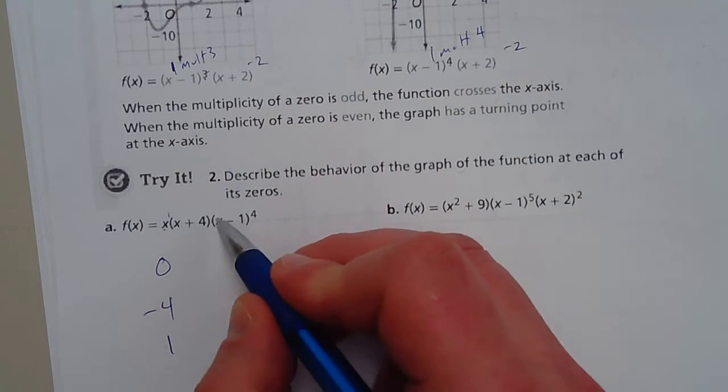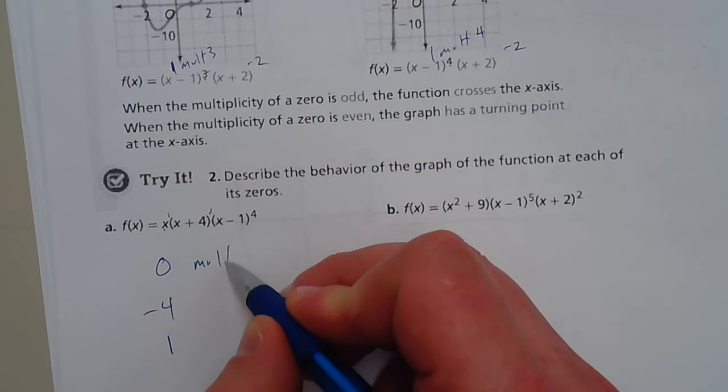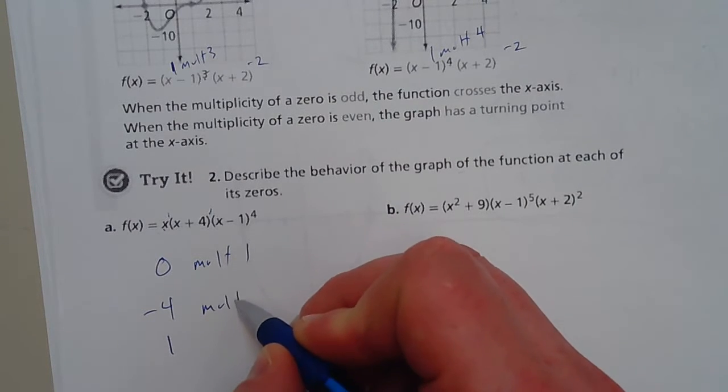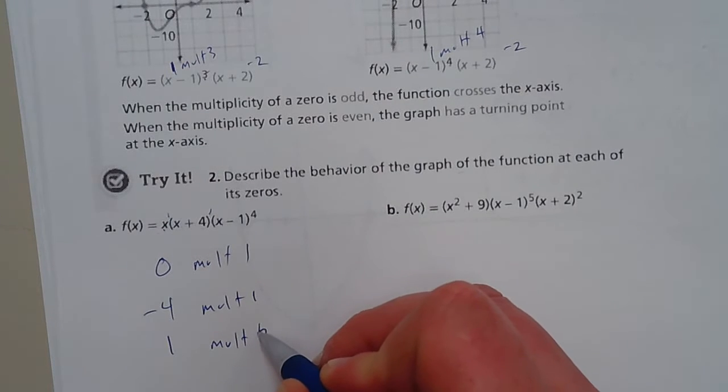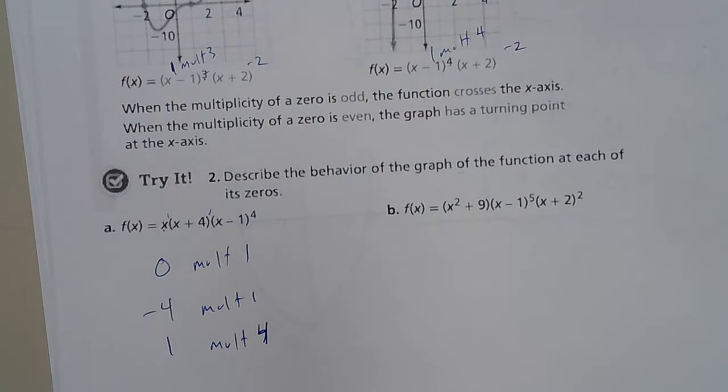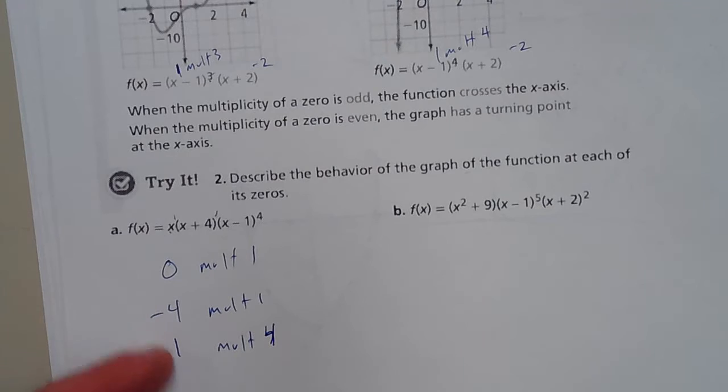These 2 are both to the 1st power, so these both have multiplicity 1. This one's to the 4th power, so therefore it has multiplicity 4. I just write mult for multiplicity. But multiplicity is saying how many times that 0 appears. So 1 time, 4 times.